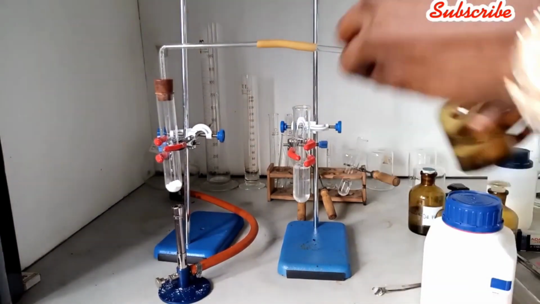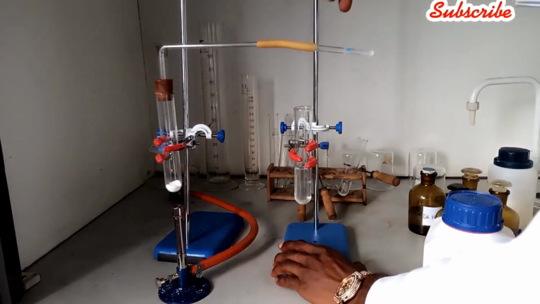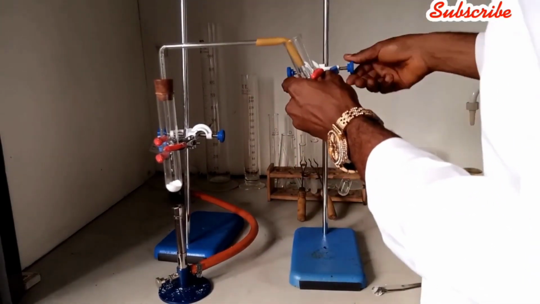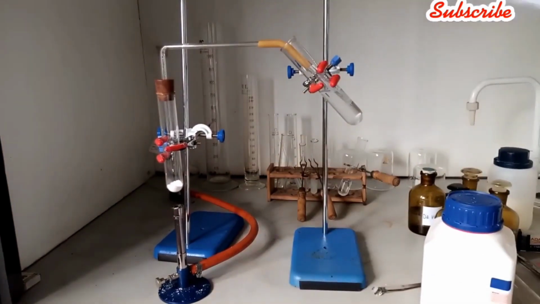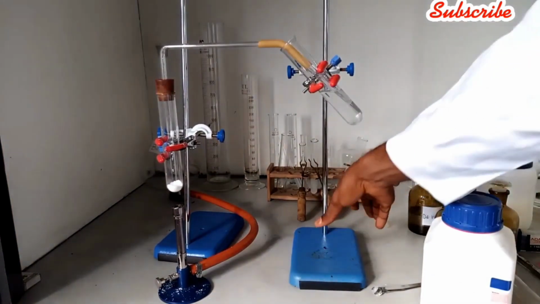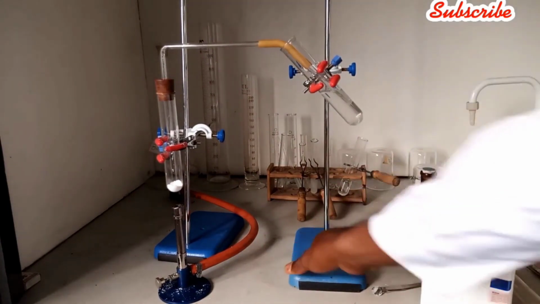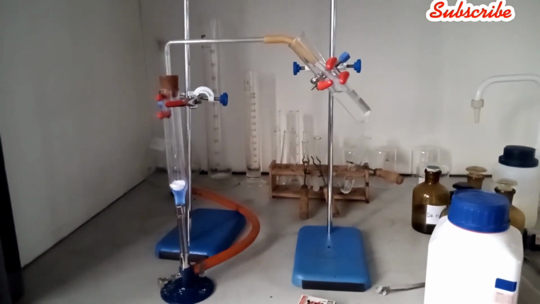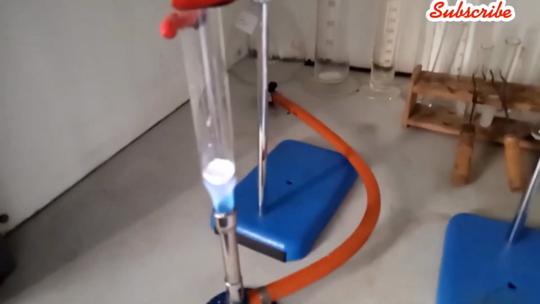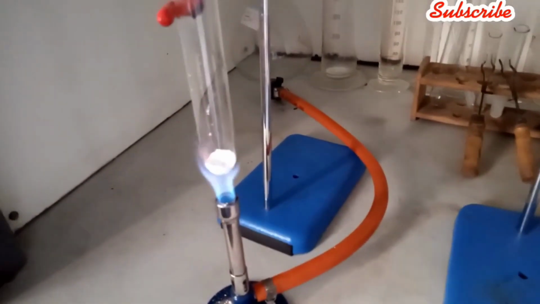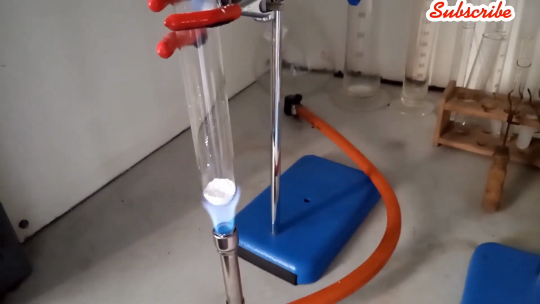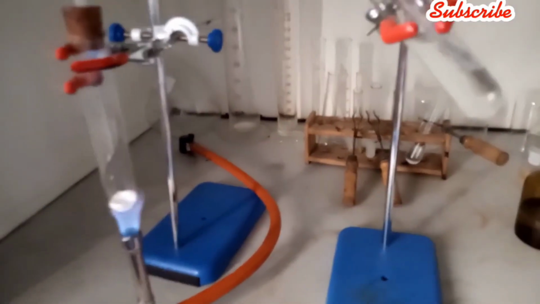You find out that it is clear and colorless, and then you allow the carbon dioxide gas to pass through the lime water. You can set up your apparatus this way. So you observe that when we heat the zinc(II) carbonate, which I'm doing now, it will give out carbon dioxide gas, and when this carbon dioxide gas passes through the lime water, it turns it milky, which is the calcium carbonate white precipitate you see.